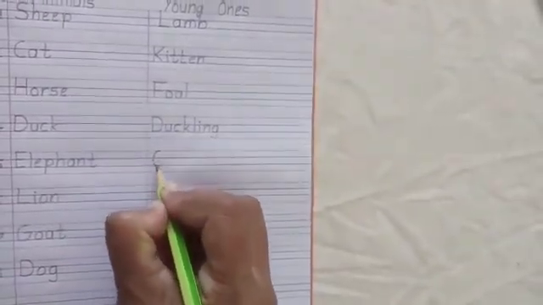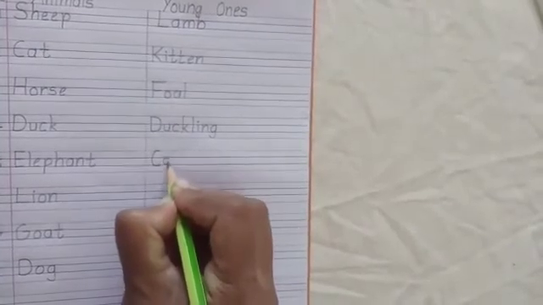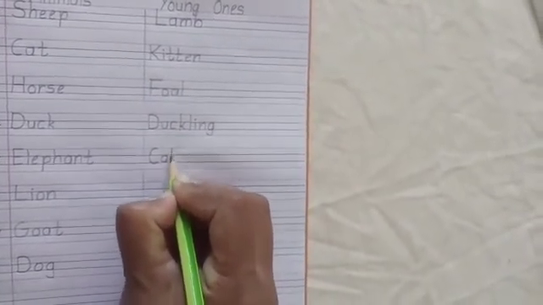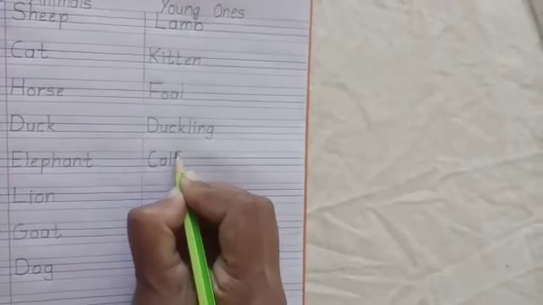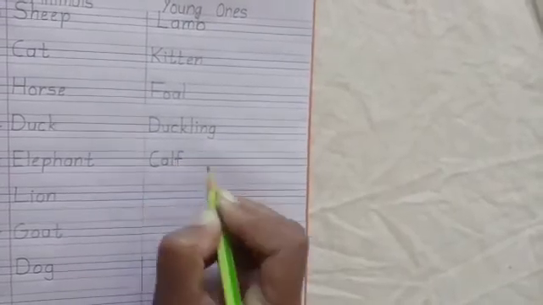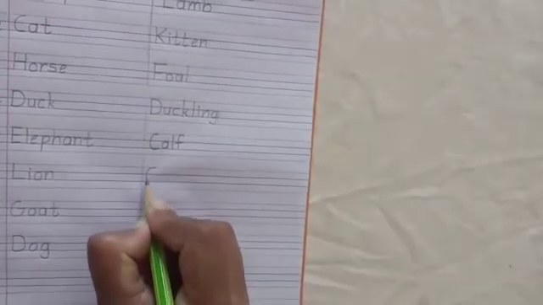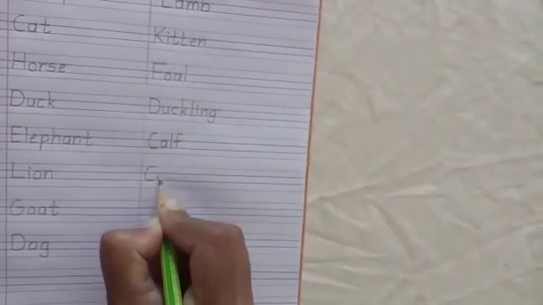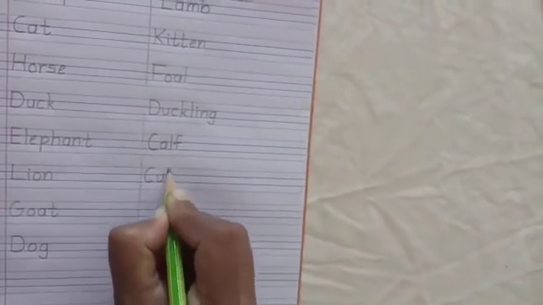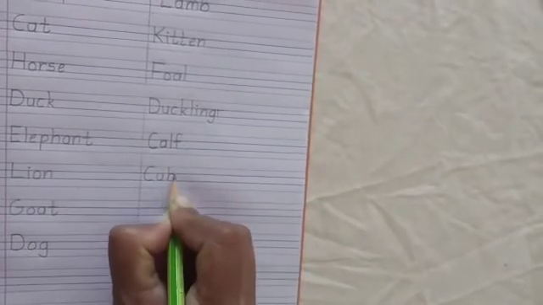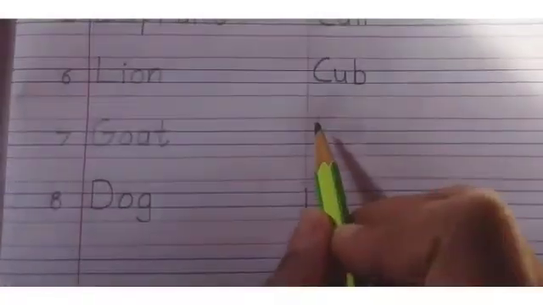Next is elephant. Young one of elephant, calf. C capital, A, L, F, calf. Next, lion, cub. C capital, small u, B, cub. Young one of goat is kid.